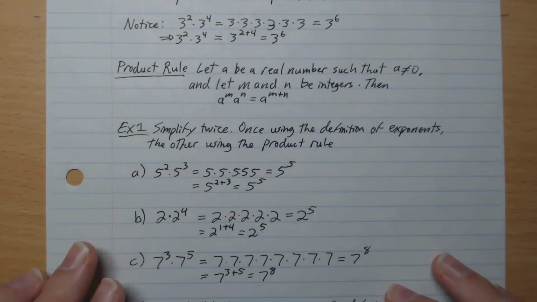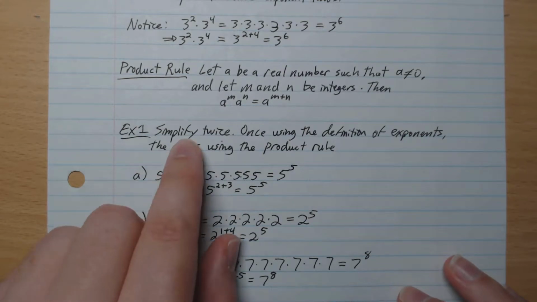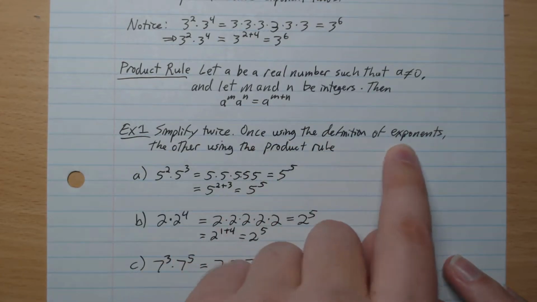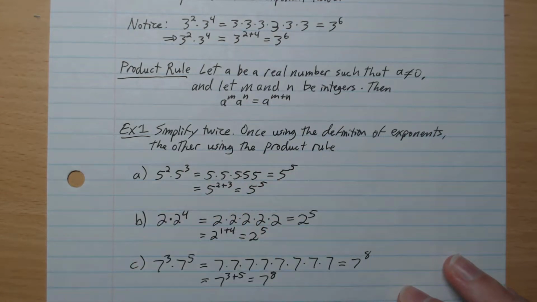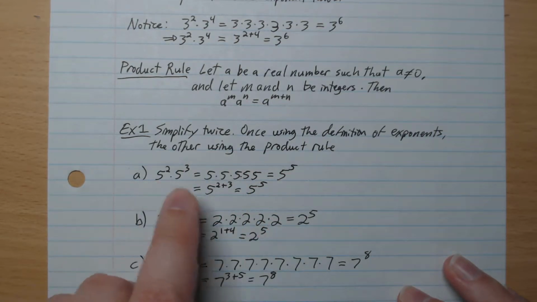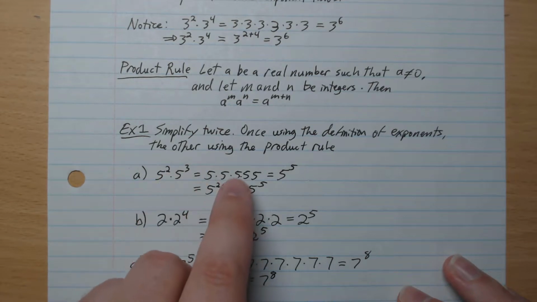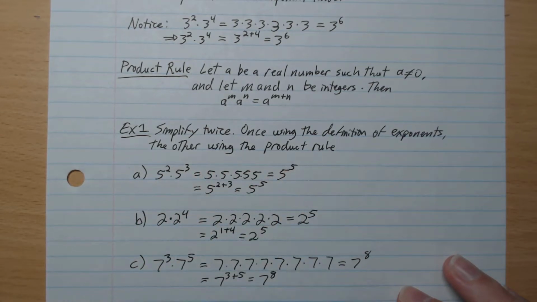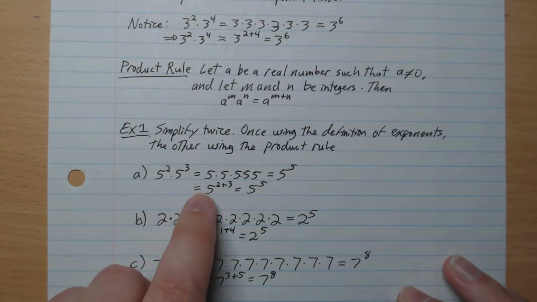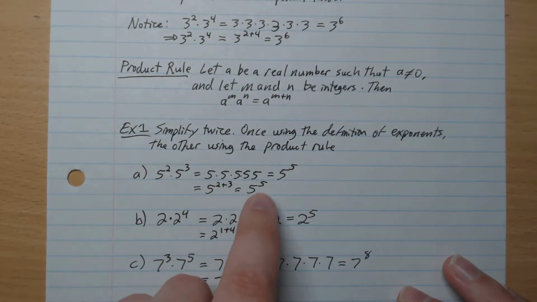So let's do some examples. Example 1, we're going to simplify twice. Once using the definition of exponents, and the other time using the product rule. So we'll see the difference. So 5 squared, 5 cubed, 5, like that. And so there's 5 of them, so 5 to the 5, like that. Or we can do 5 to the 2 plus 3, which gives 5 to the 5.